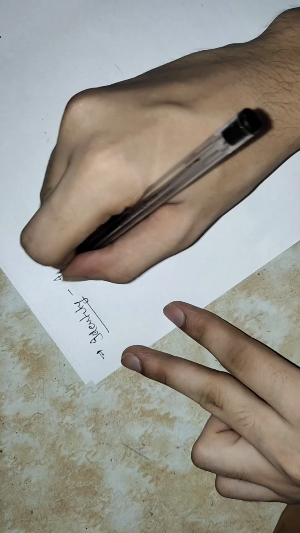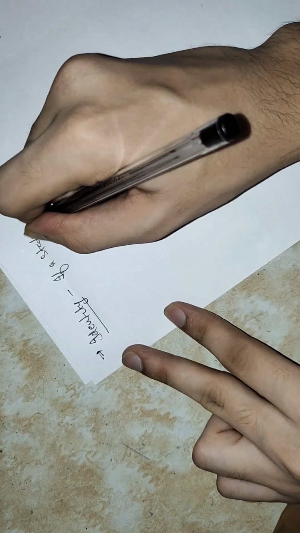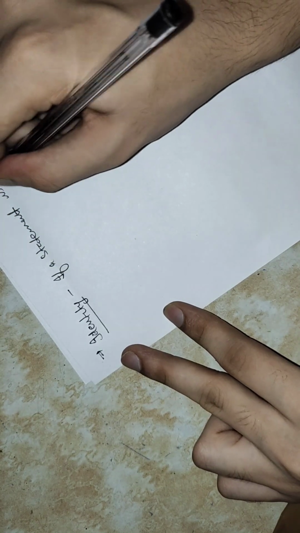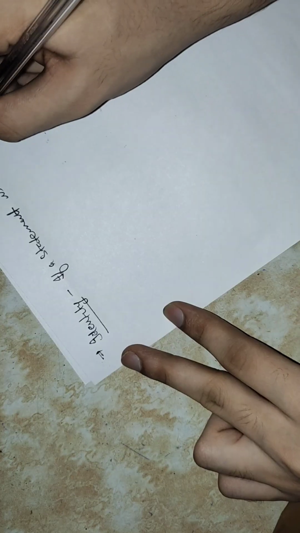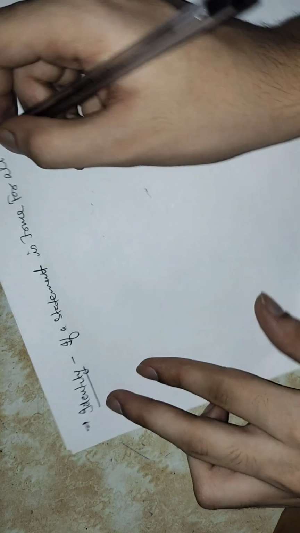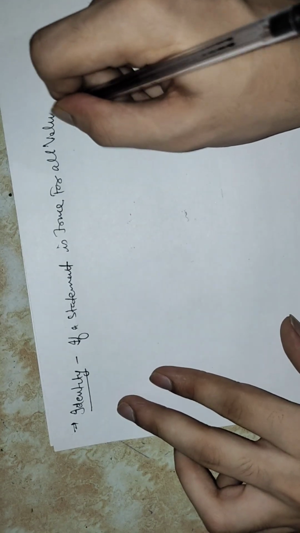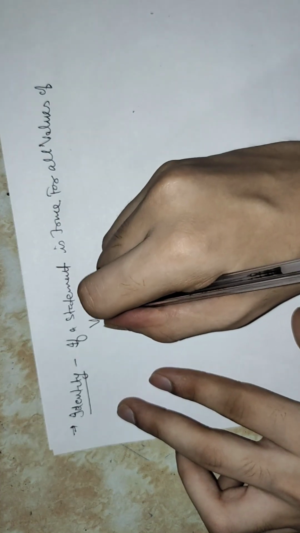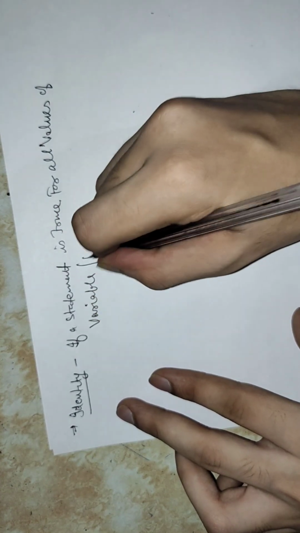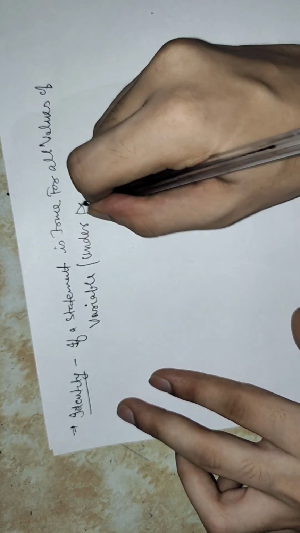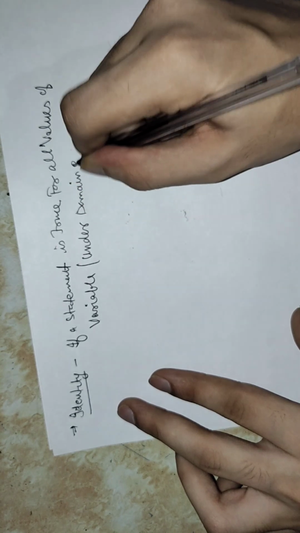Identity is if a statement is true for all values of the variable under the domain of the statement.